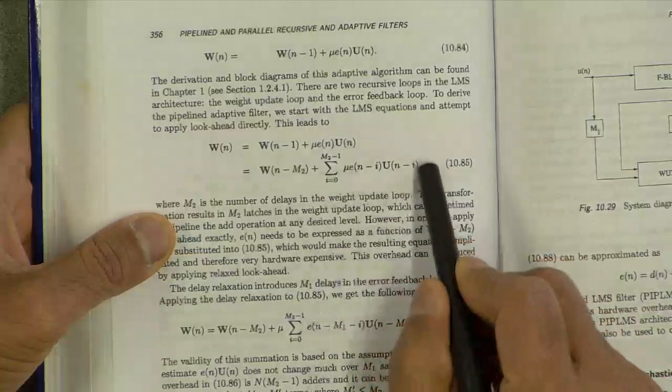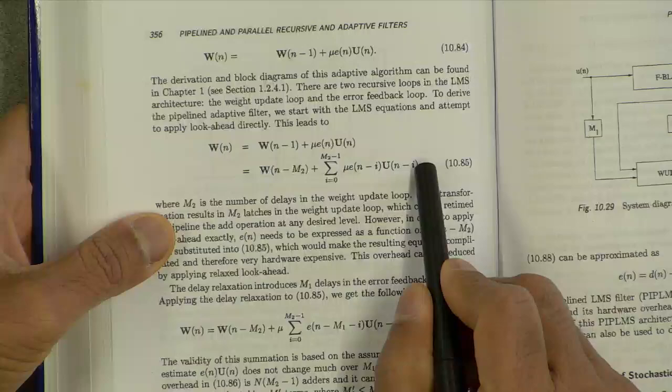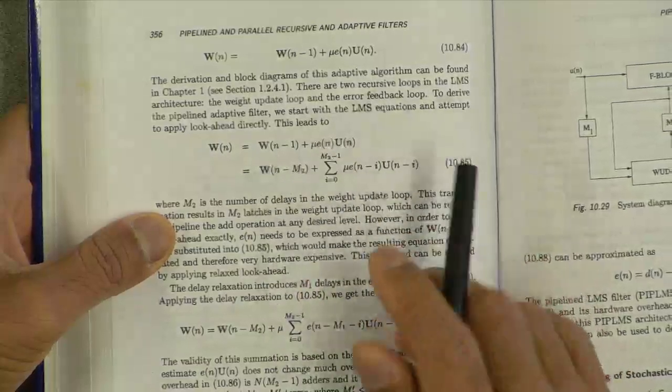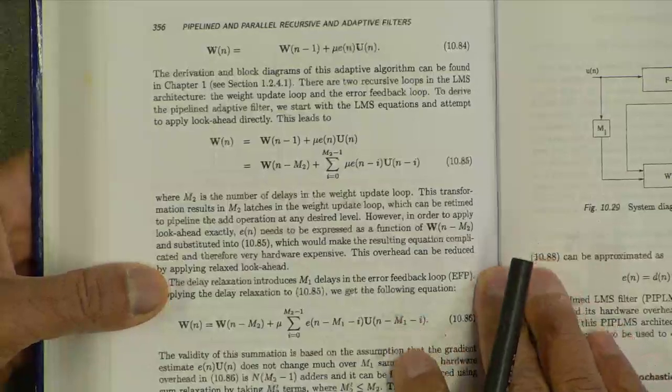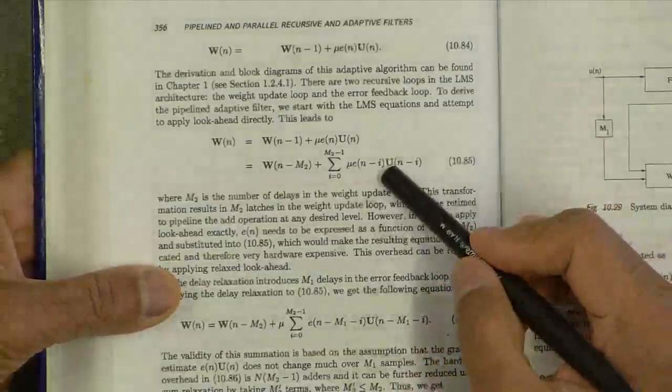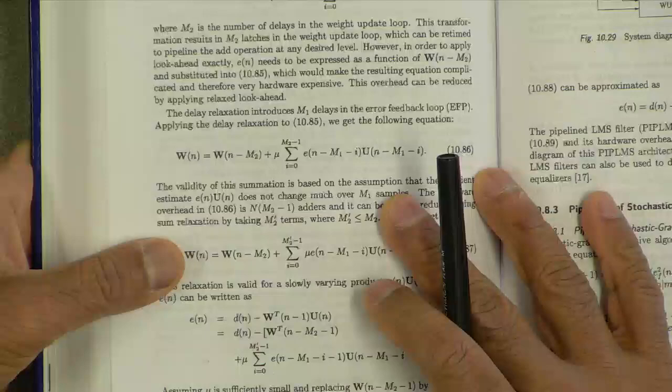This is simply the same as look ahead, just iterating that equation so many times, and then to that I can apply the delayed gradient idea.